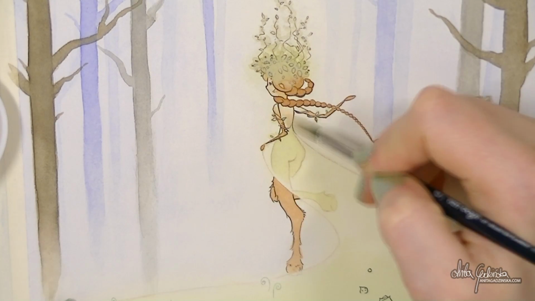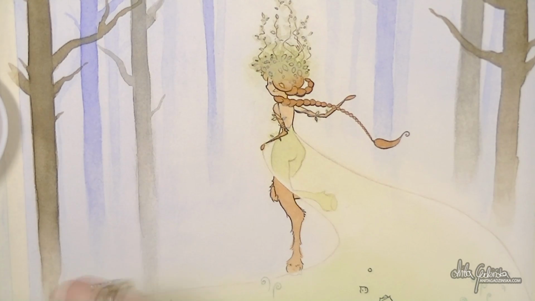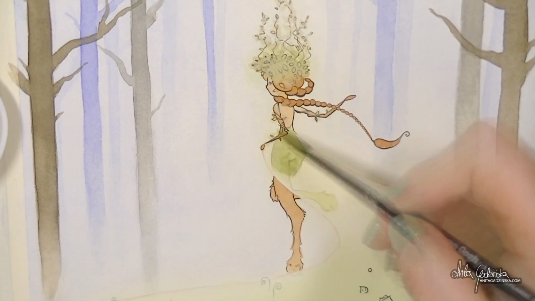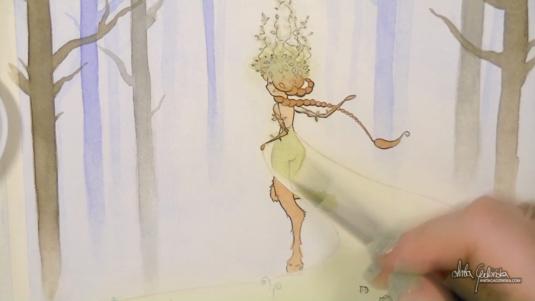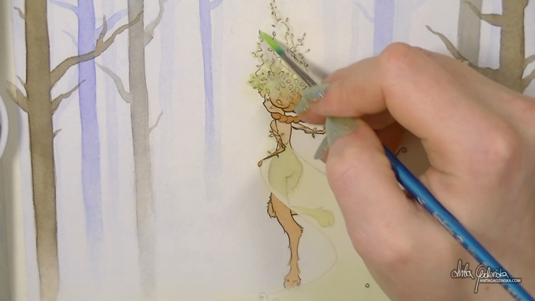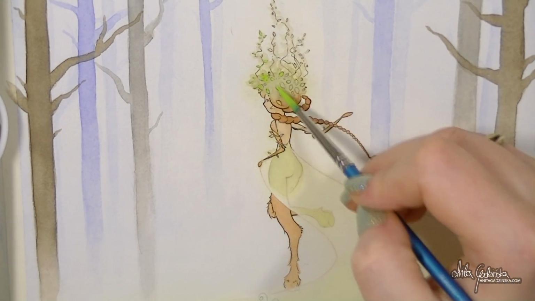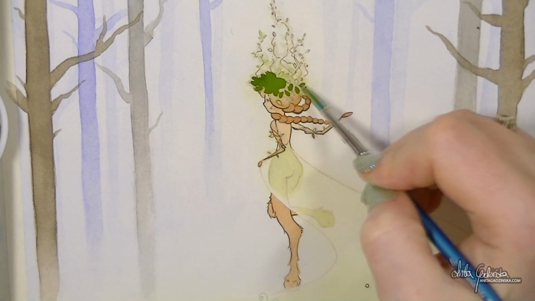And the idea is that her veil kind of transforms the area behind her into spring, so we have little things growing slowly from the dress, which kind of transforms into a meadow. And I'm adding a lot of tiny details to the crown.